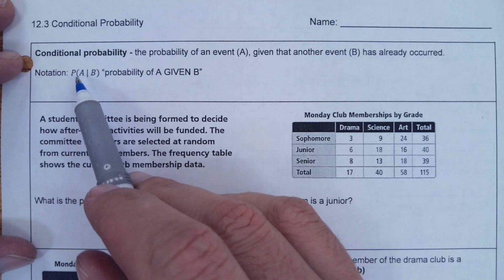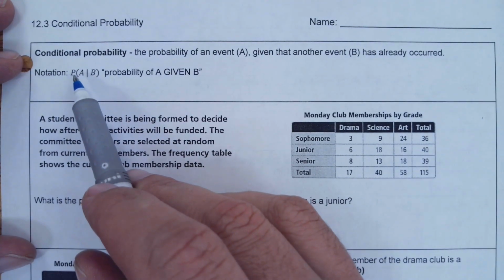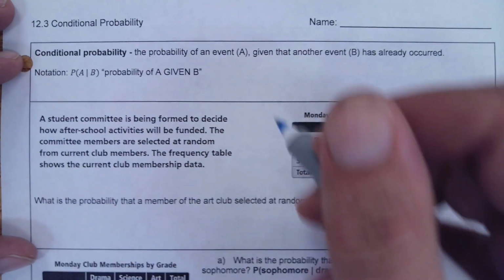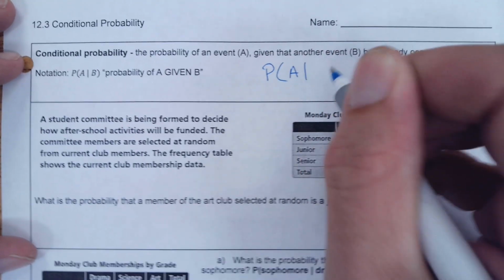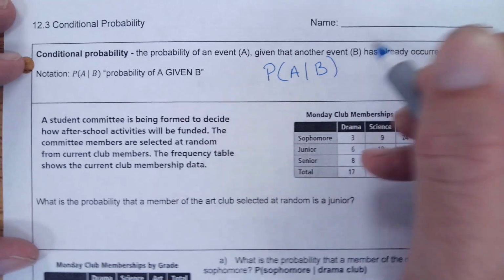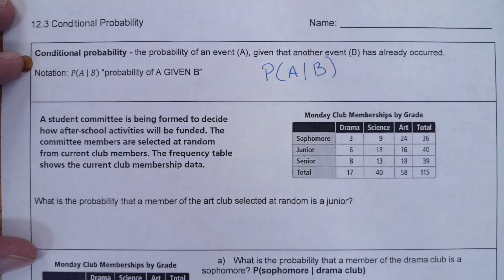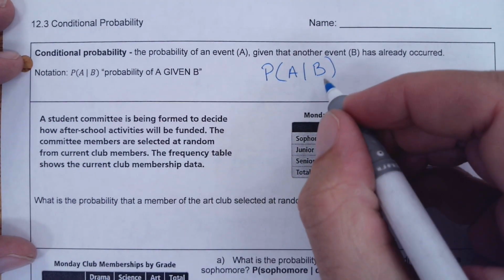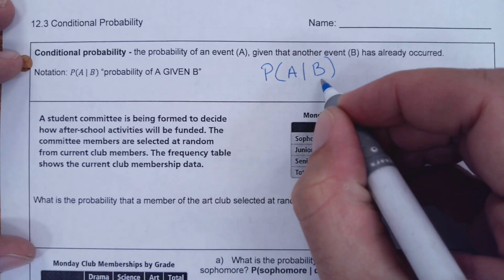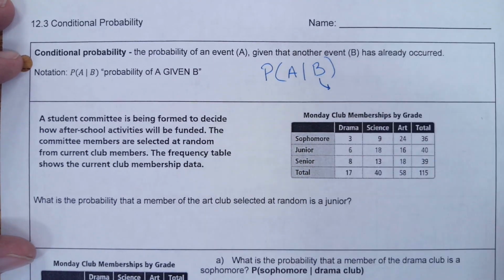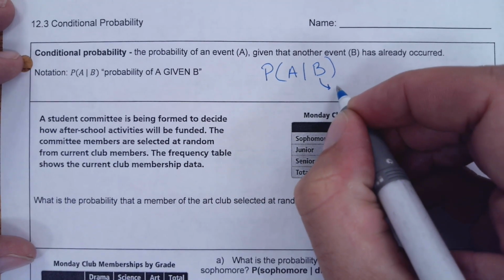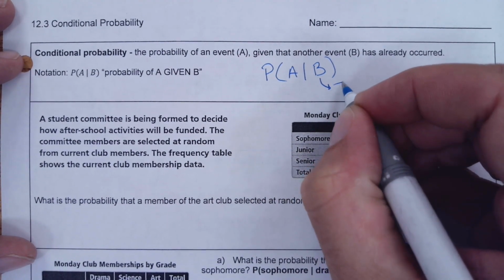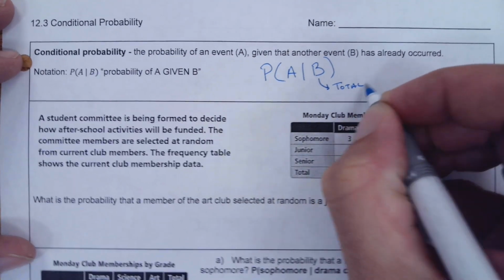This is your notation. The way we read it is the probability of A given B. So we have the probability of event A given that event B happens. So what we want to do is first start with our given event, or event B. And what we're going to look for is a group, so we're looking for the total of a group.